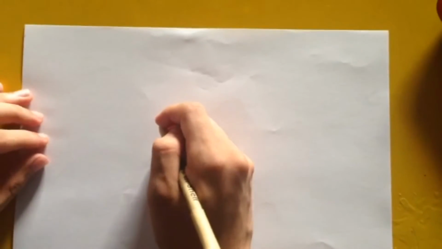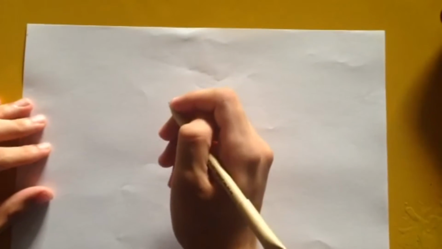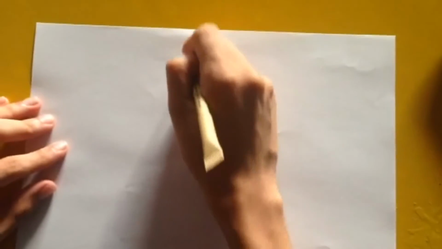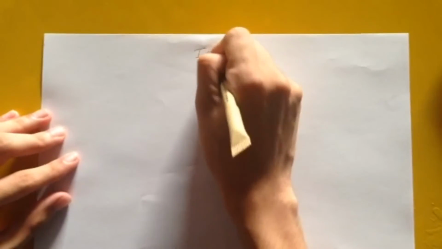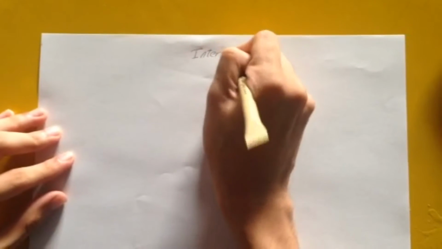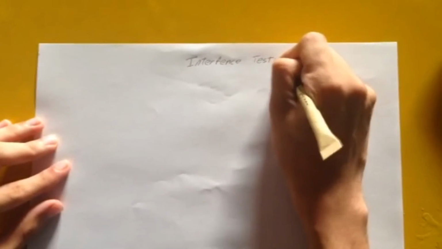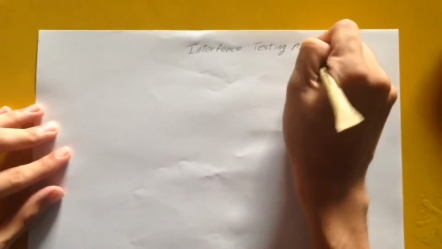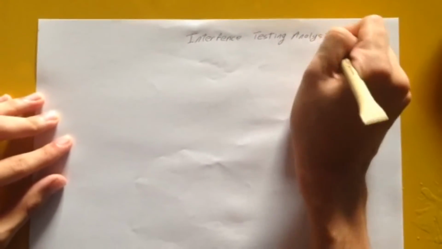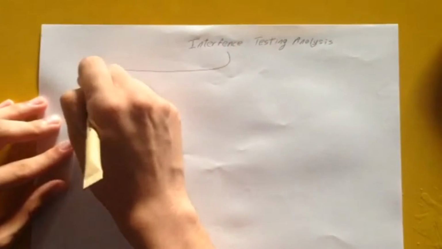Okay guys, we finished the introduction and this theory part, and I am now going to talk about the applications of interference testing analysis. For interference testing analysis, we have two cases.